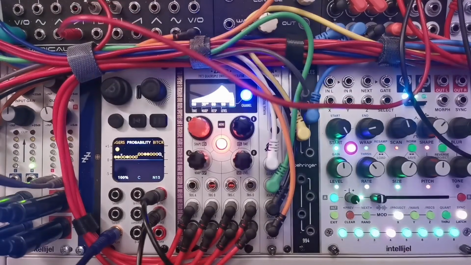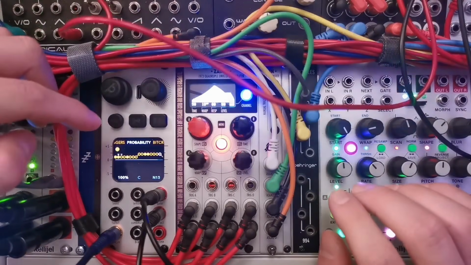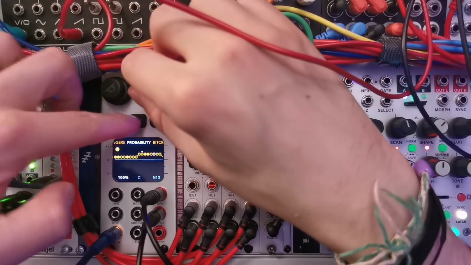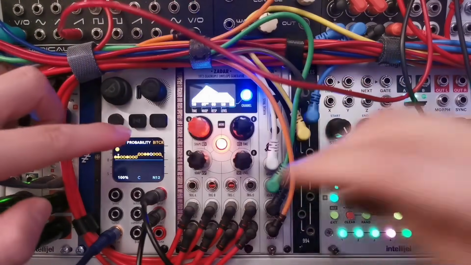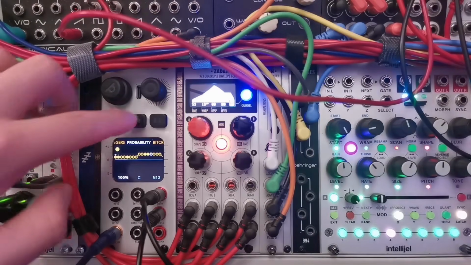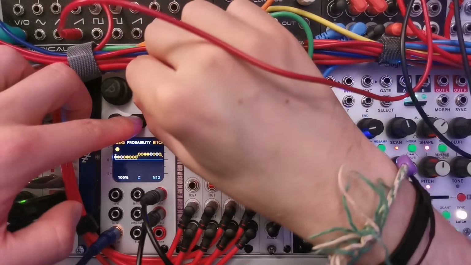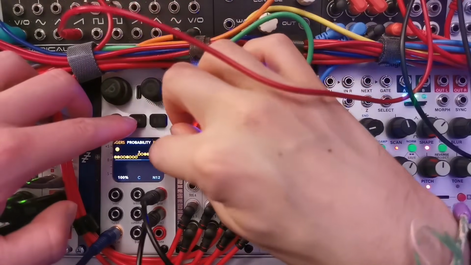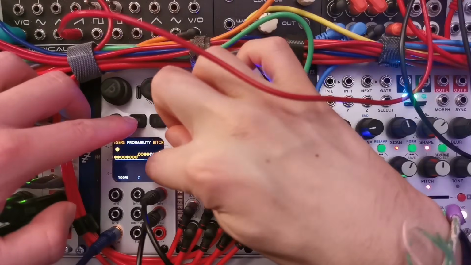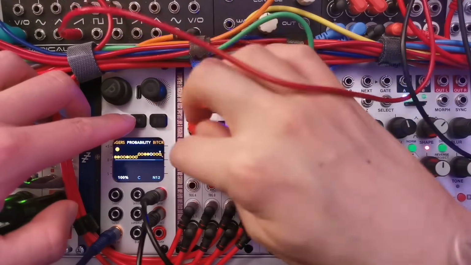And what comes in handy when you want to edit a sequence is this function of pressing down one of the push buttons, and then you can select either the node you're on and the one next to it.